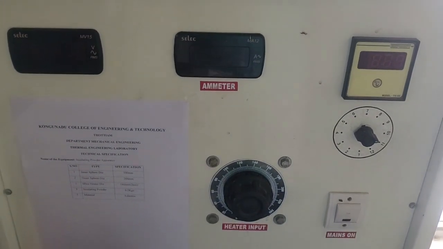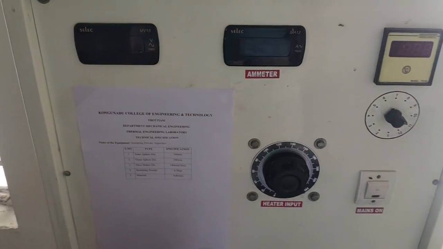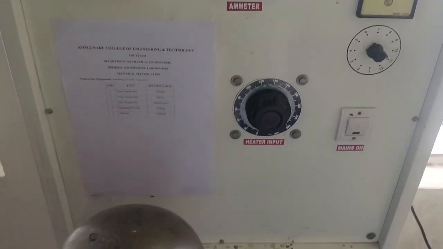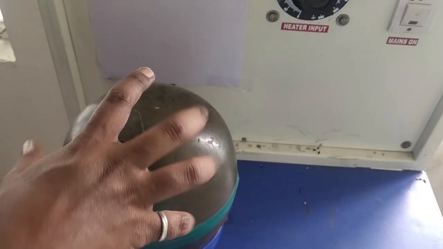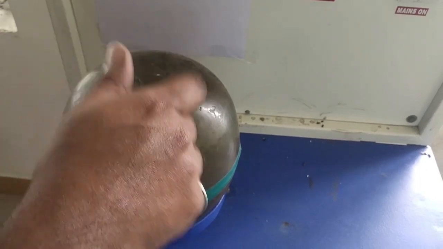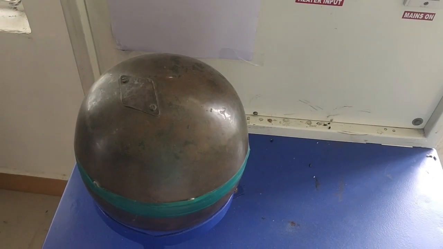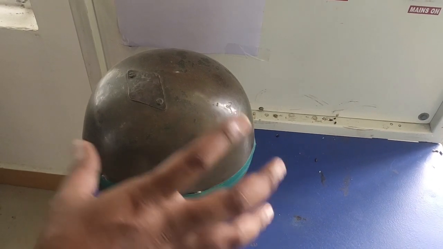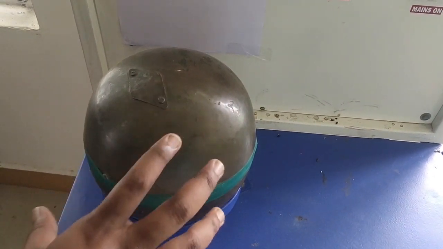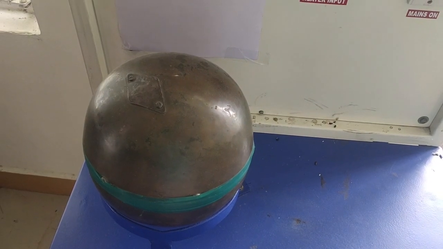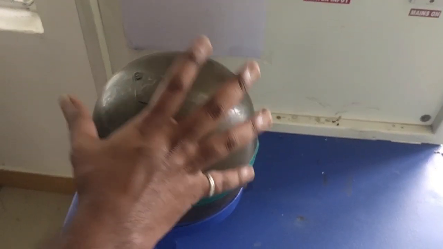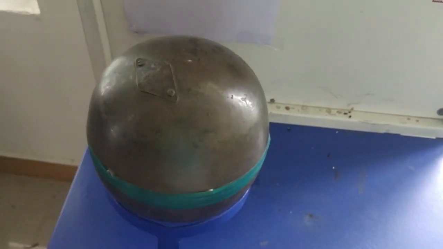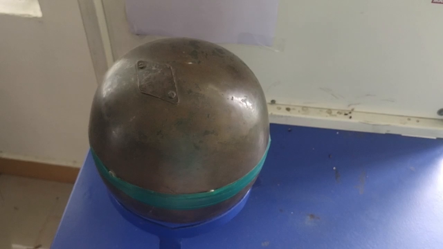This apparatus is mounted on a table. It consists of two thin-walled concentric copper spheres. This visible sphere is one, and inside it there is one more copper sphere. The inner sphere houses the heating coil, which is nichrome wire wound on a mica sheet. The insulating powder is packed between the two shells. This is the outer sphere, and the inner sphere is inside it. In between the inner and outer spheres we provide an insulating powder, which is asbestos.